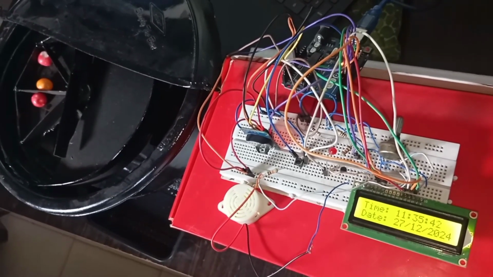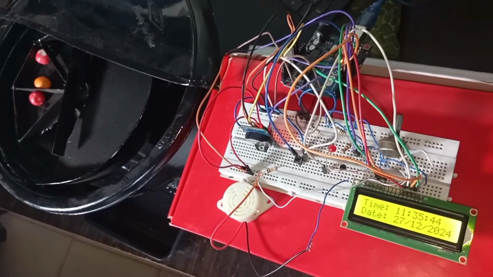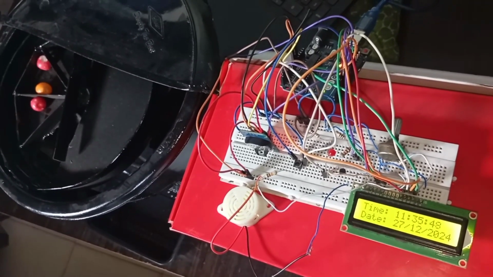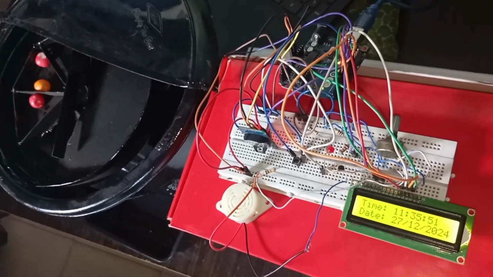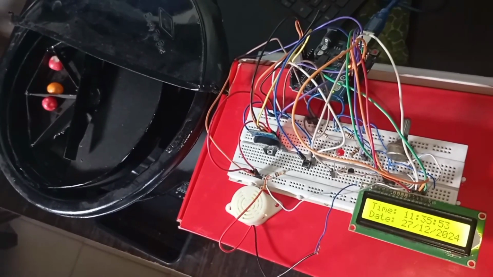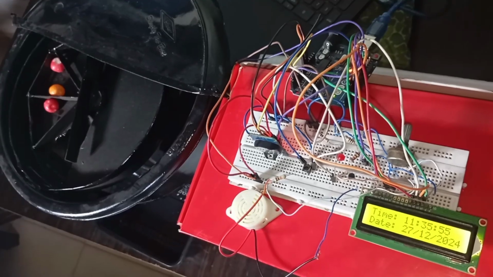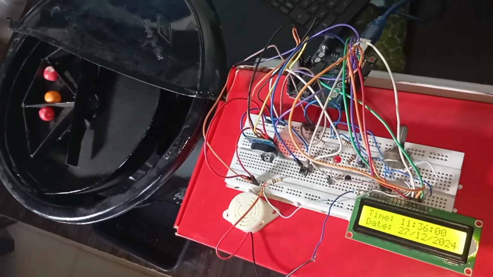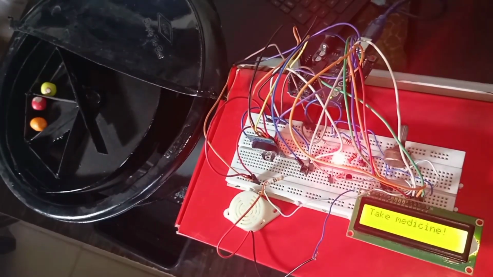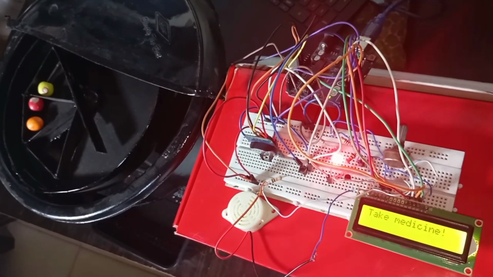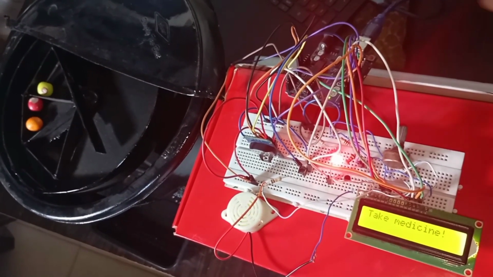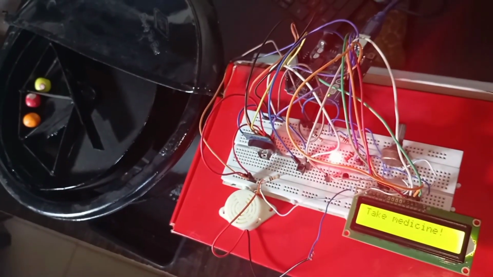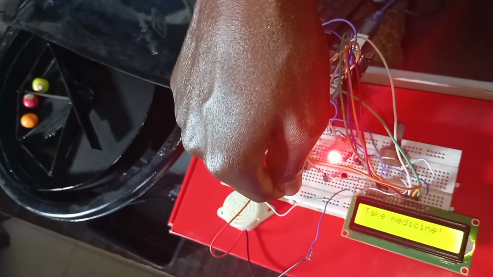You can see it's counting, and you can see that the tray is getting ready to dispense once it's exactly 1 minute, and it will alert the patient that it is time to take your medication through the buzzer and the LED. So let's watch. You can see the first one, so take medicine. Until the patient presses the push button, the alarm and the LED stay on.